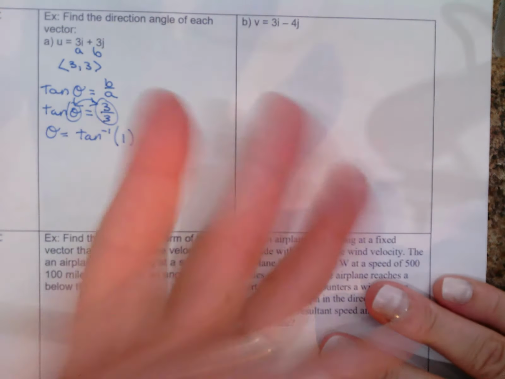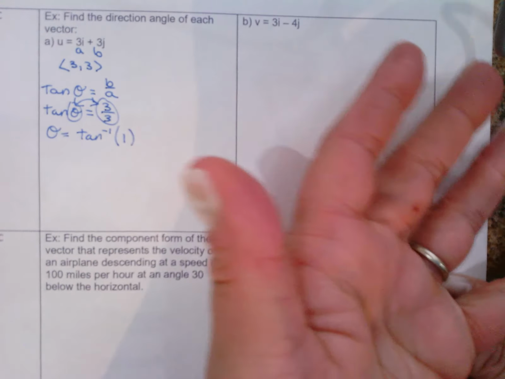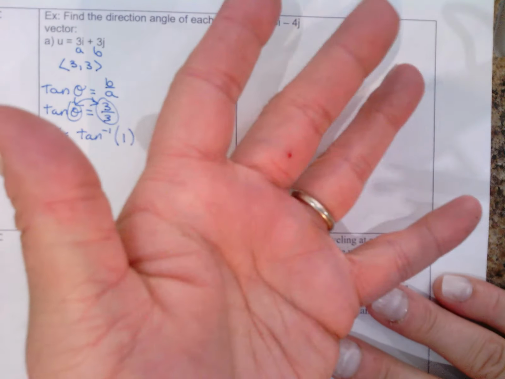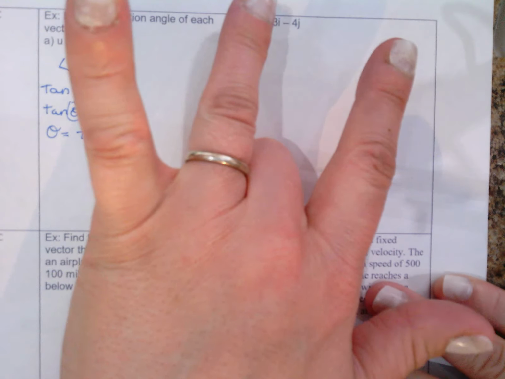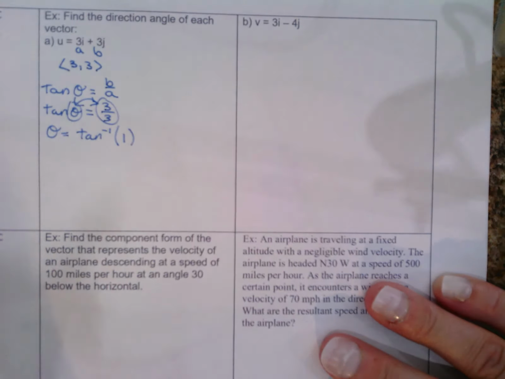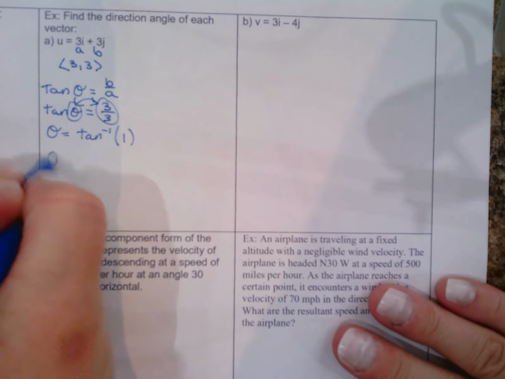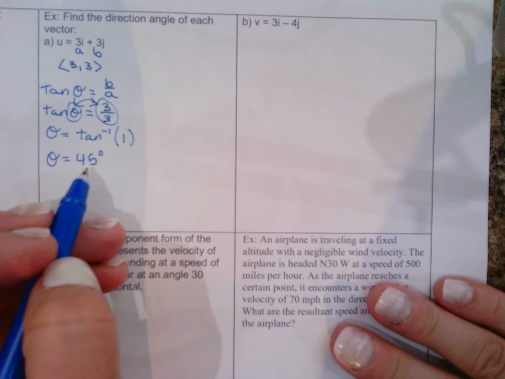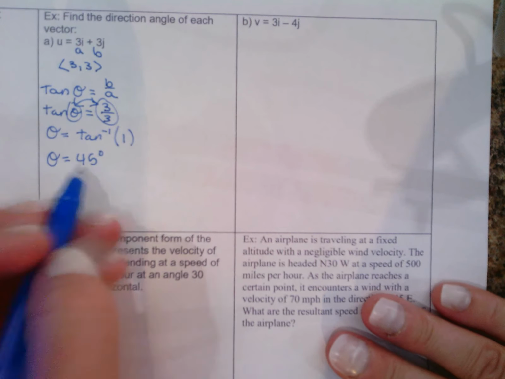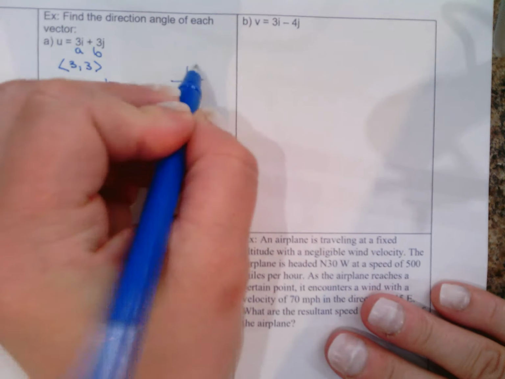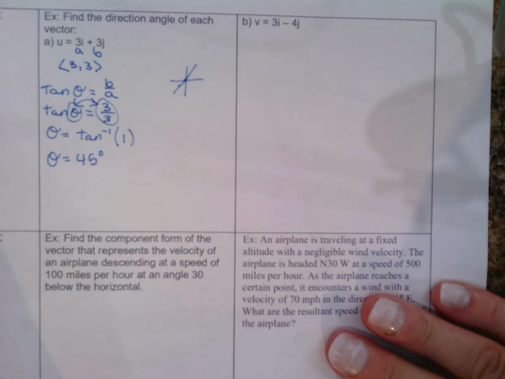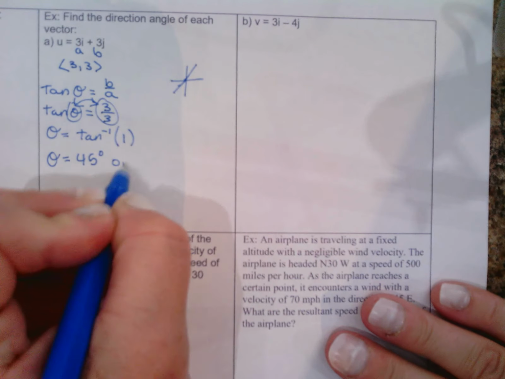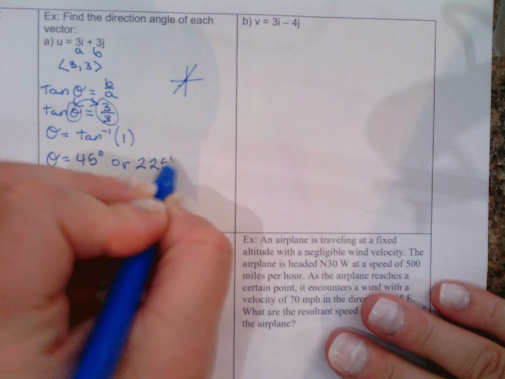And we can use our hand trick here. And we know that tangent inverse of 1 equals, when the sine and cosine are the same, pi over 4, which is 45 degrees. So we know that theta equals 45 degrees, but tangent can be positive in 2 quadrants. It can be positive both in quadrant 1 and down here in quadrant 3. So it's going to be 45 or 225 degrees.